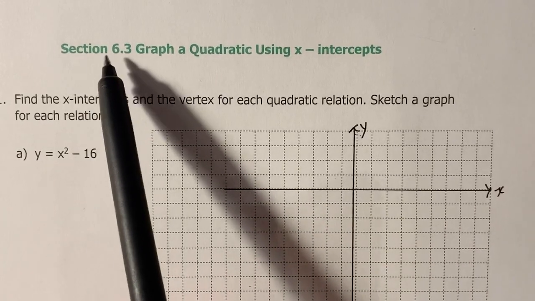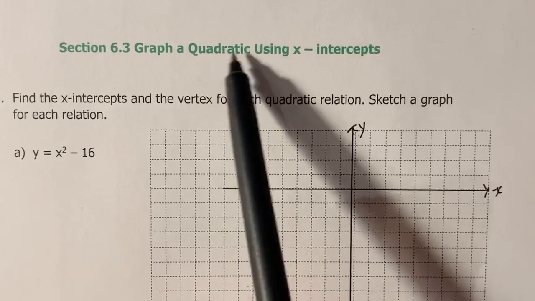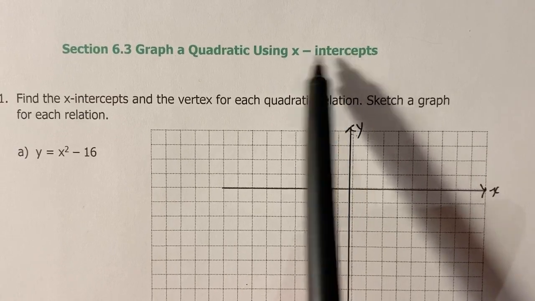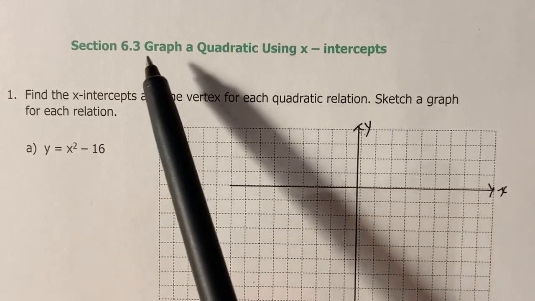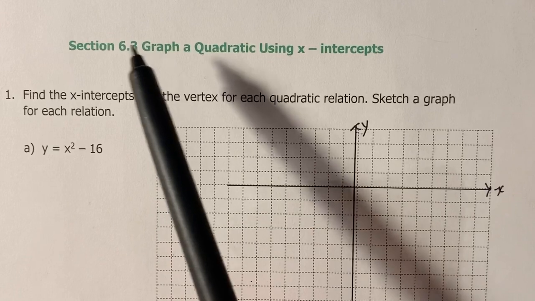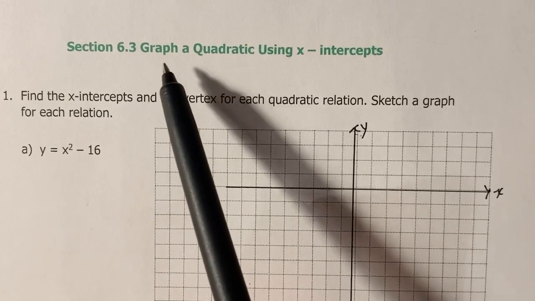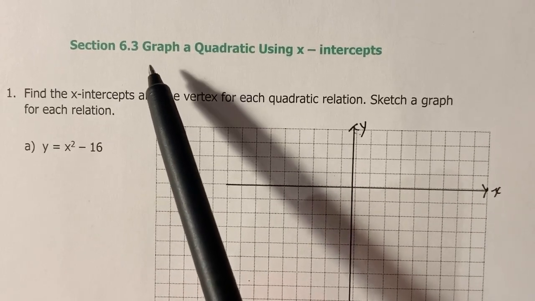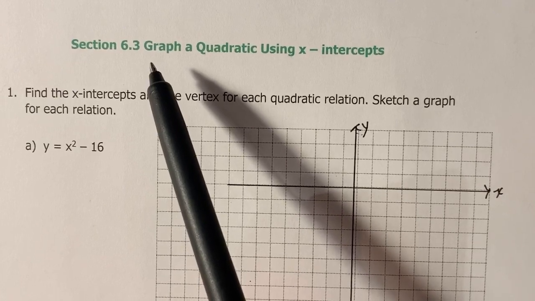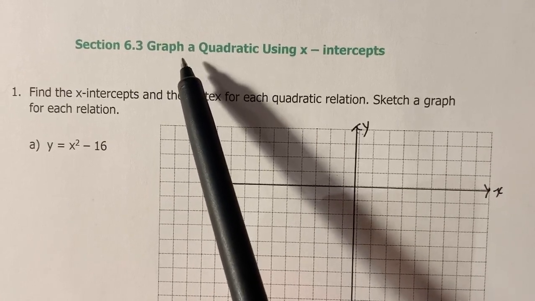Okay, so let's have a look at section 6.3. We're going to graph a quadratic using x-intercepts. Now this should feel familiar because we did it in chapter 4, we did it in chapter 5, and we're doing it again in chapter 6. So hopefully if you had difficulties with it earlier, it's going to start making sense.